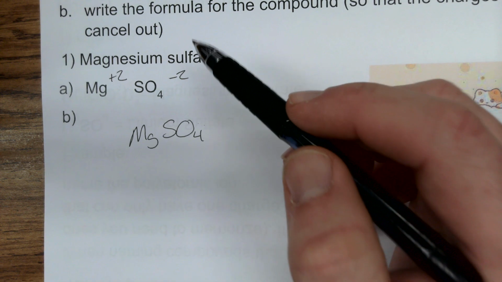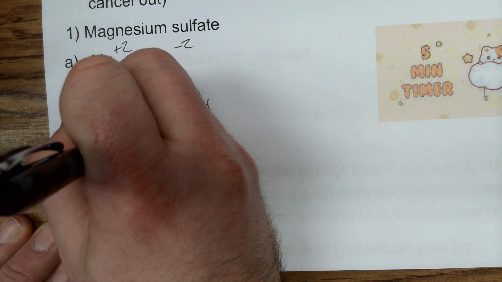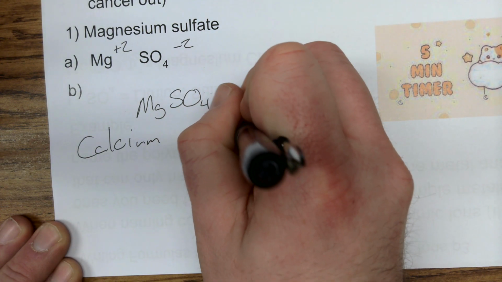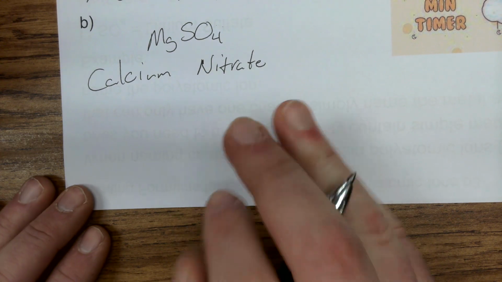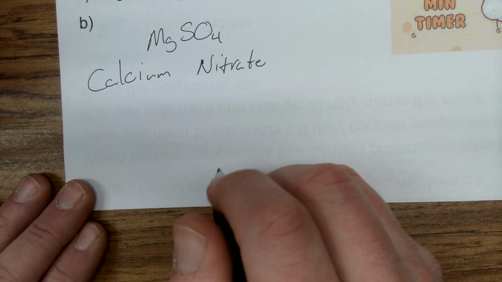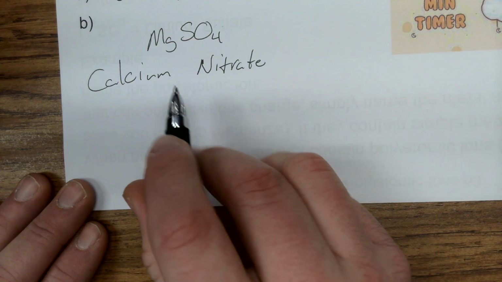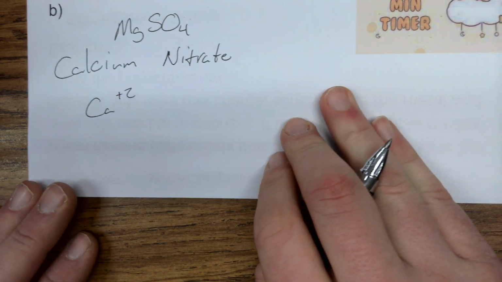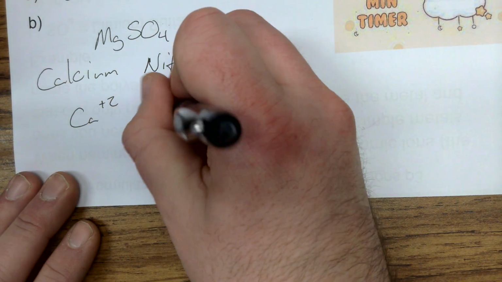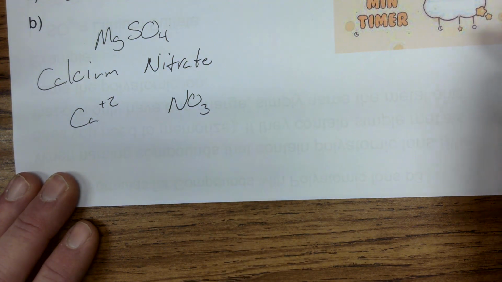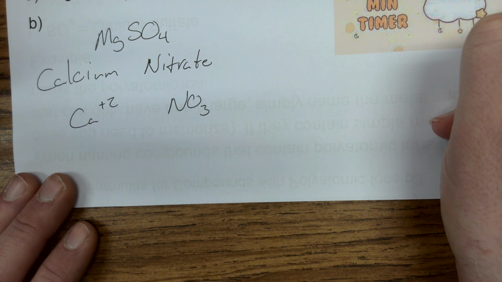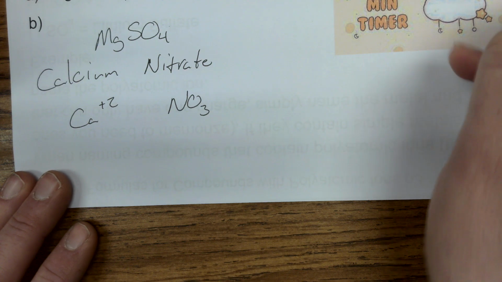If I look at number 2, calcium nitrate. What is my cation here? Ca+2. Nitrate is NO3. What's my charge? -1, -2, -3. -2? -1.